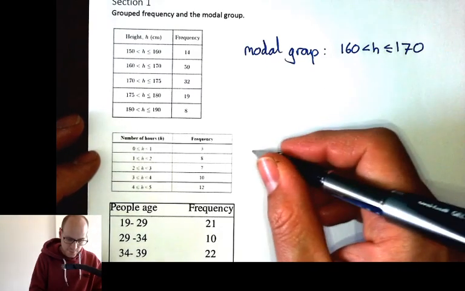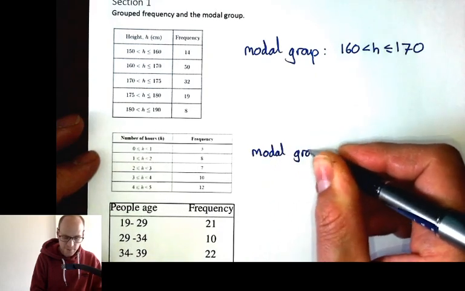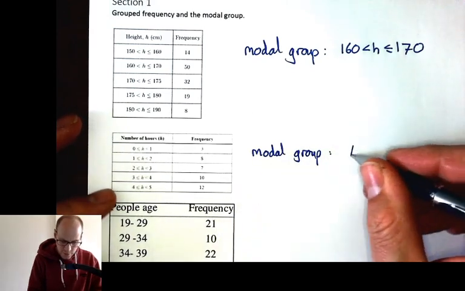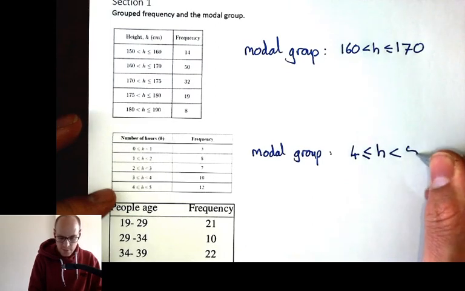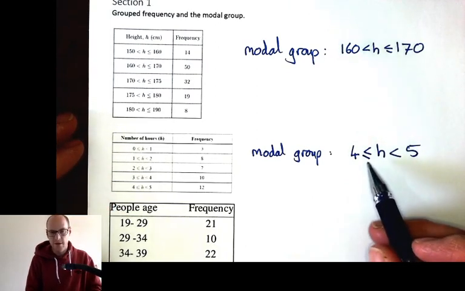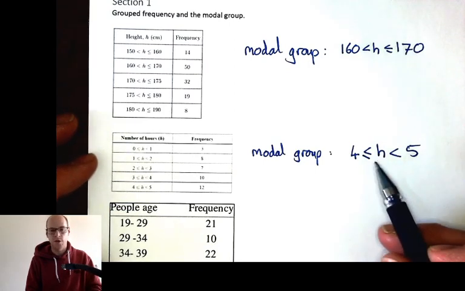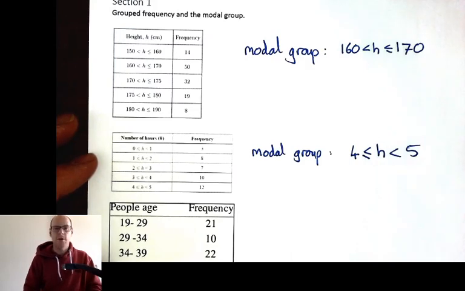The next example, the modal group, again, it's the one with the highest frequency, is, let's look down here, the last one. And you'll also notice that on this one the sign's the other way around. So we've got the equal sign on here and not on here, which means that 4 would go in this group and 5 would not go in this group. So there we go. We can easily work out the modal group from a grouped frequency table.